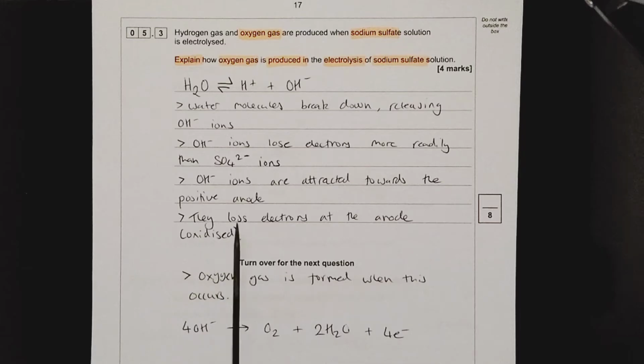And therefore, we could say those hydroxide ions are being oxidized. And the product of that oxidation reaction is oxygen gas, which is then formed and released at the anode. And this half equation here shows the process. We've got 4 hydroxide ions migrating to the anode and forming oxygen gas, water molecules, and we've lost 4 electrons as a part of that process.